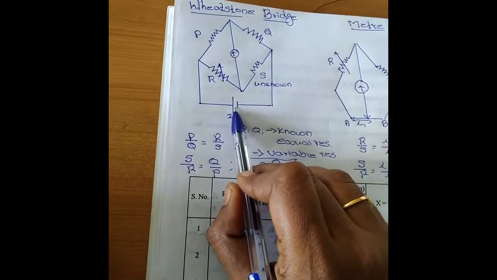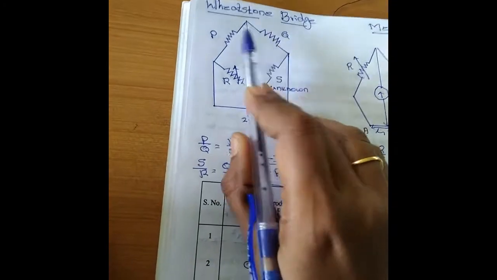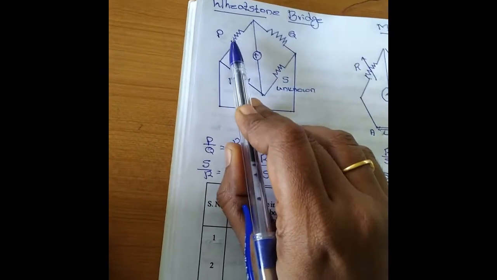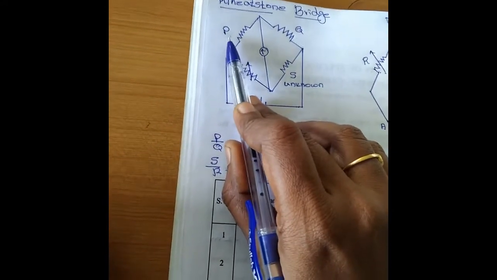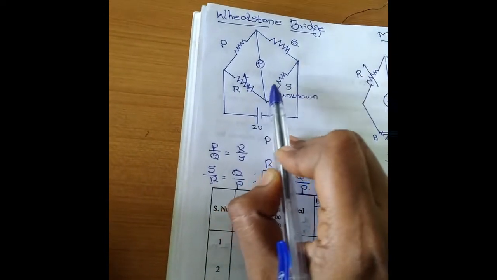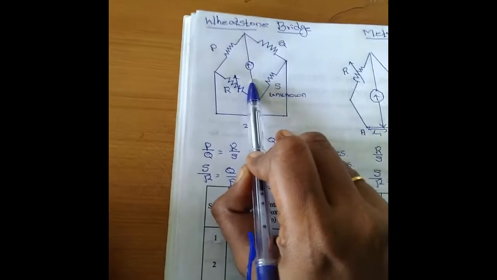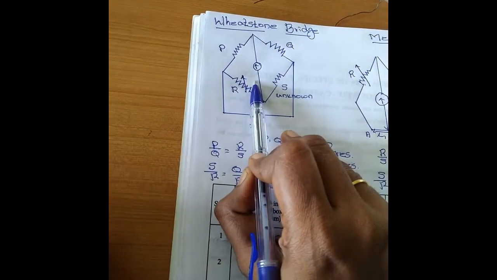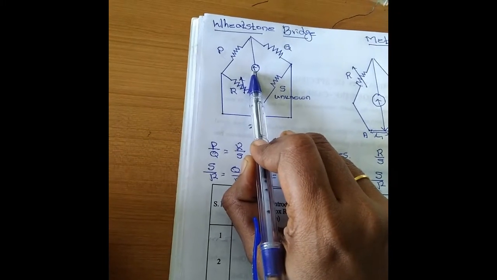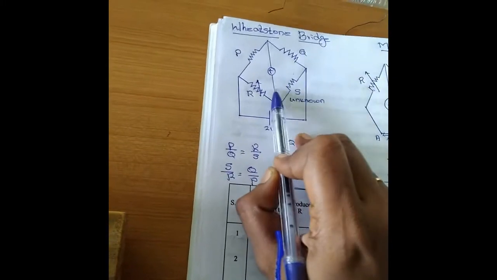When we pass current through the circuit, this P and Q are equal known resistances. When the resistance in one side of the bridge, that is P plus R, equals the resistance of the other side of the bridge, that is Q plus S, the bridge is said to be in a balanced condition, and the galvanometer will show you a null deflection, and there won't be any current passing through the circuit.